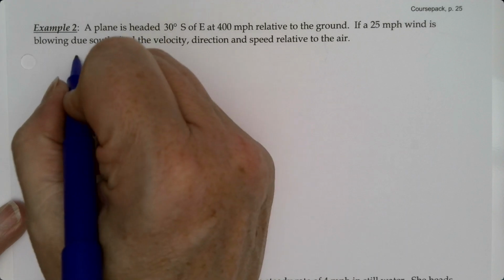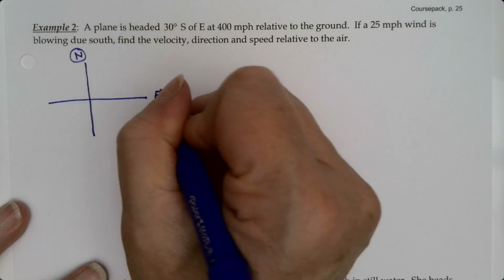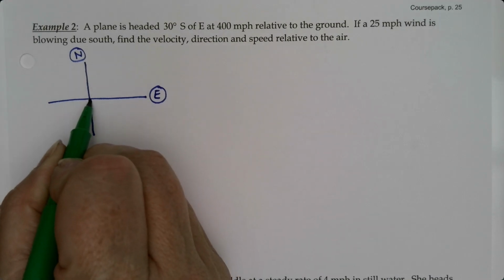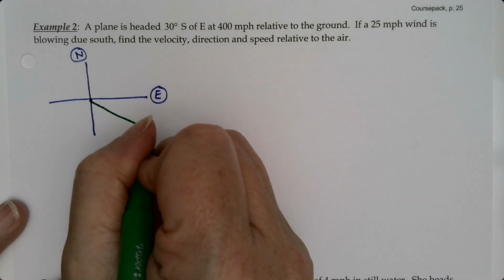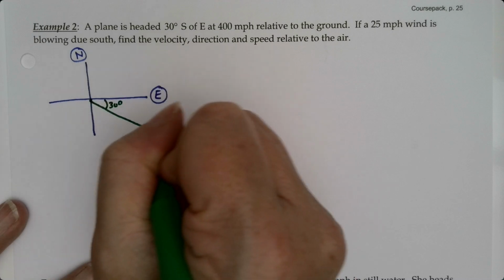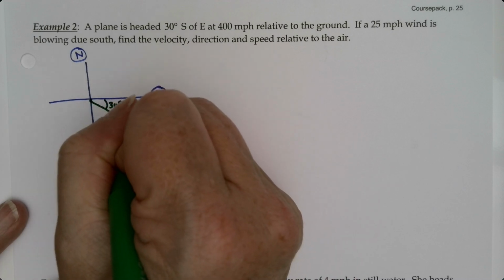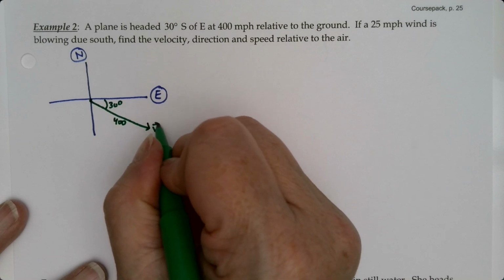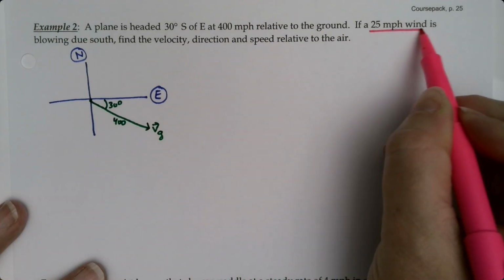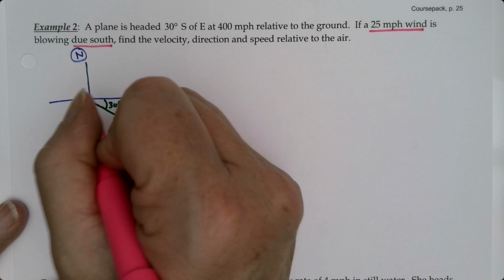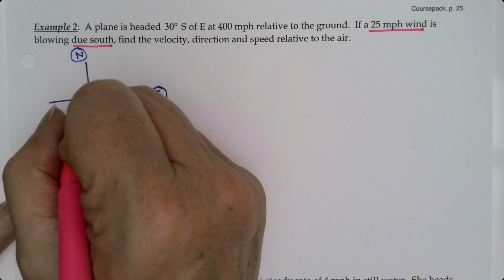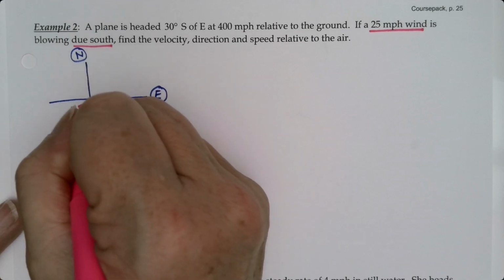So we have north here, we have east here. We know that the velocity relative to the ground is ending up here. I'm kind of exaggerating this a little bit. That's a 30-degree angle, and we know that this is a magnitude of 400. This is the velocity with respect to the ground. And then we know we have a velocity due to wind blowing due south. So that's this direction. And that's 25. And that's velocity due to the wind.